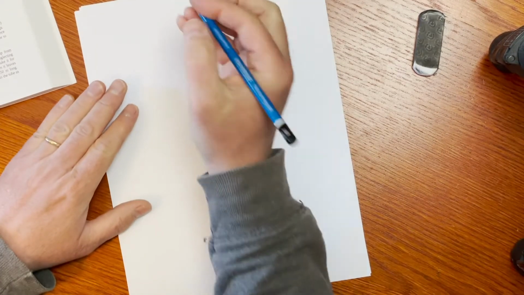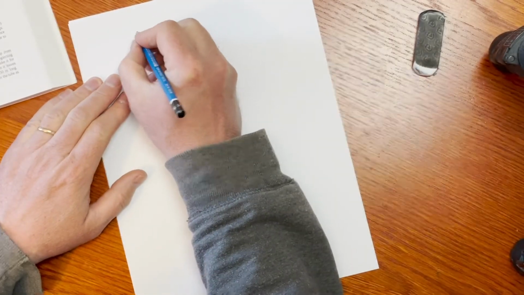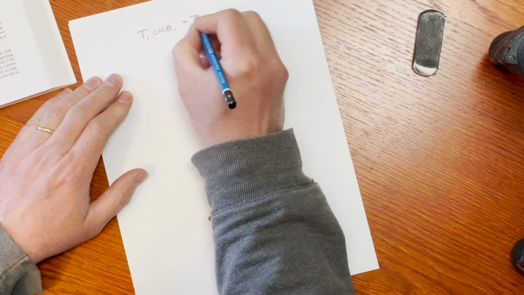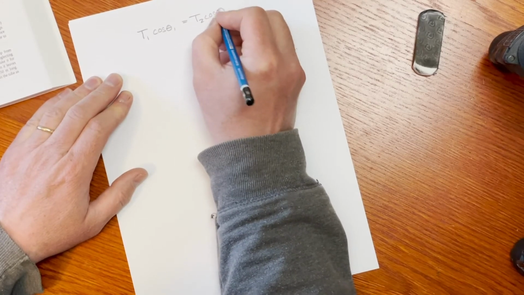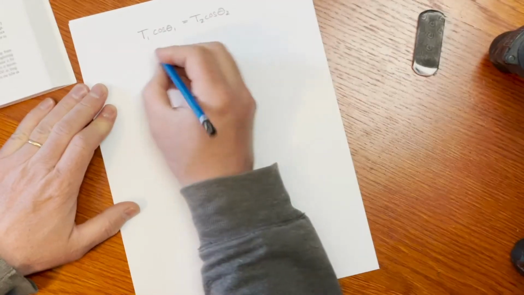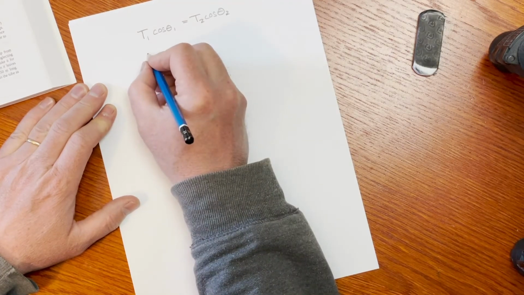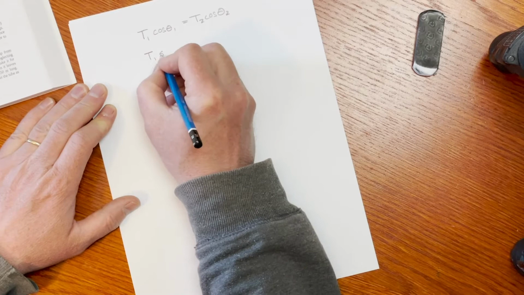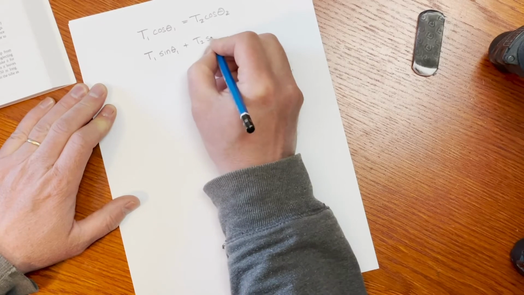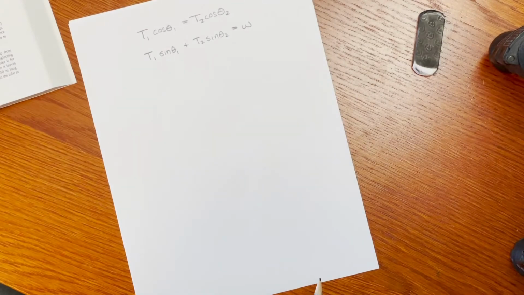Okay, so let me just rewrite those real quick, bringing one of them to the other side so we can see what this looks like. I've got T1 times cosine of theta 1 is equal to T2 times the cosine of theta 2. That's just bringing one of those over to the other side. And then I also have my other equation, which is T1 sine theta 1 plus T2 sine theta 2, and that's equal to W. So we know what that is there.